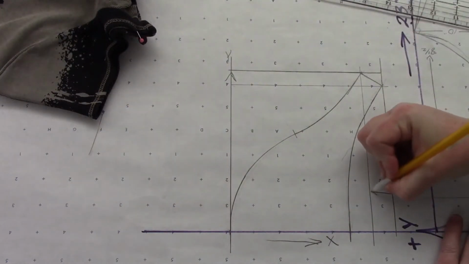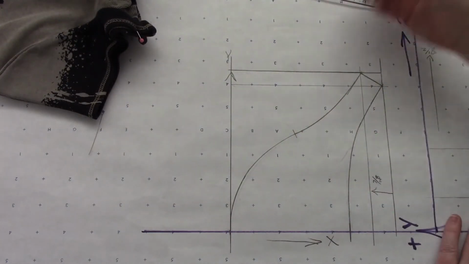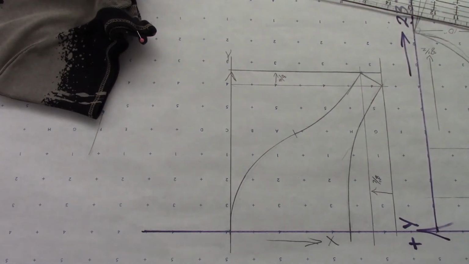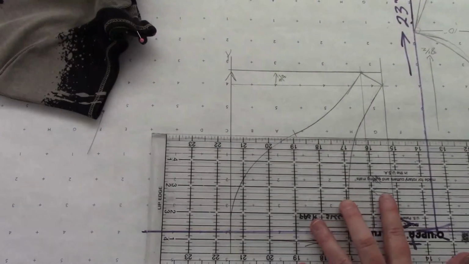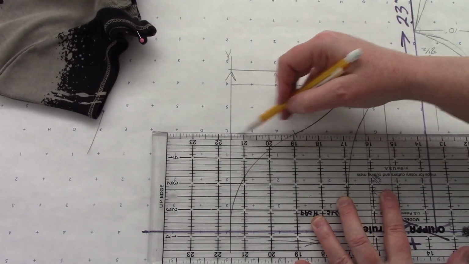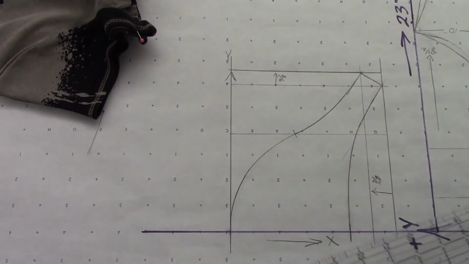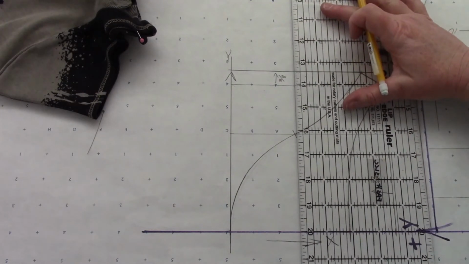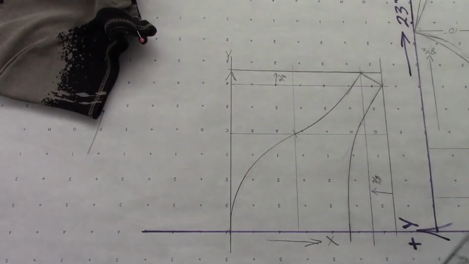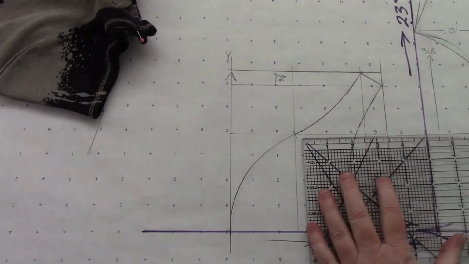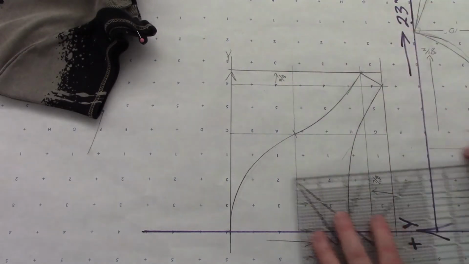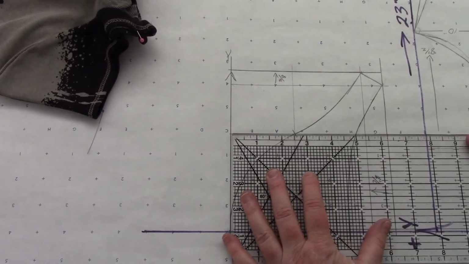So this is 7/8 this way, and 5/8, and then where this direction change is, 3 3/4. Well, I'm going to go from the other side just because I want to be consistent.